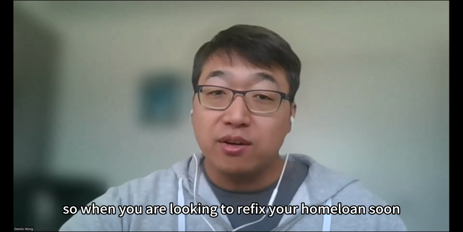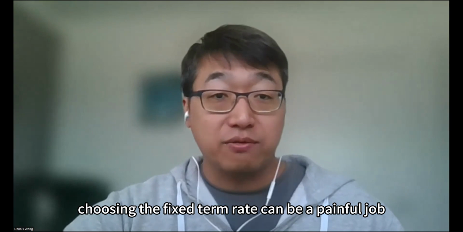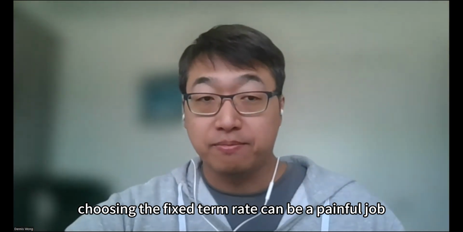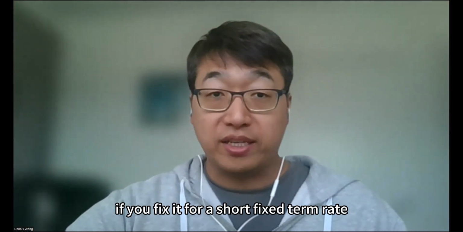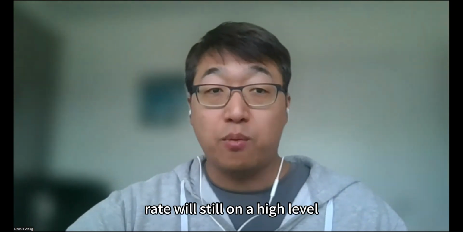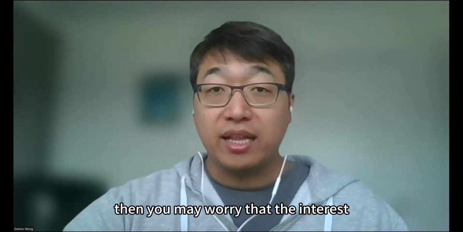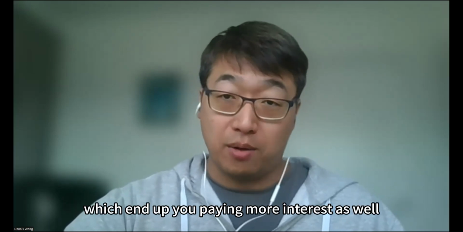So, when you are looking to refix your home loan soon or in the near future, choosing the fixed term rate can be a painful job. If you fix it for a short term, you may worry that the interest rate will still be at a high level when you need to refix it once again. On the other hand, if you fix it for too long, you may worry that the interest rate will drop quickly, and you end up paying more interest as well.